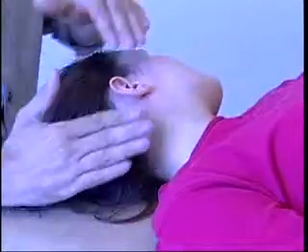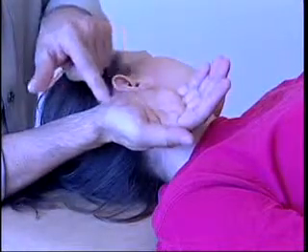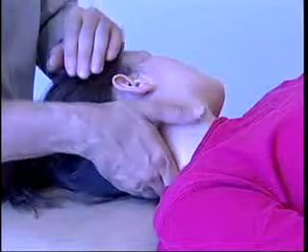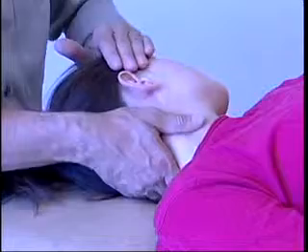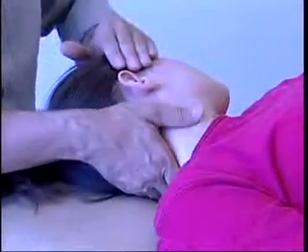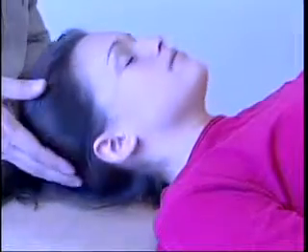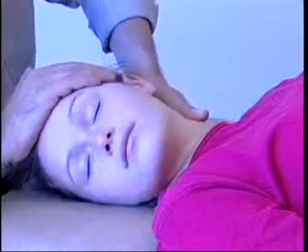The next area to be stretched will be the atlanto-occipital area. The doctor will take the thenar area of the hand, place it on the mastoid with the fingertips here, stretching in this direction. Again, approximately 4 to 5 repetitions on the right, followed by 4 to 5 repetitions on the left.